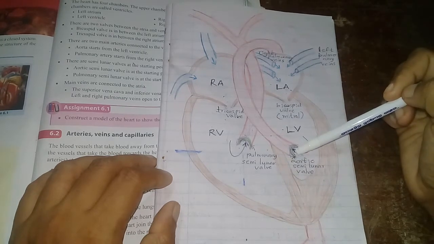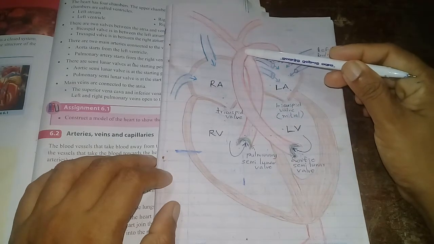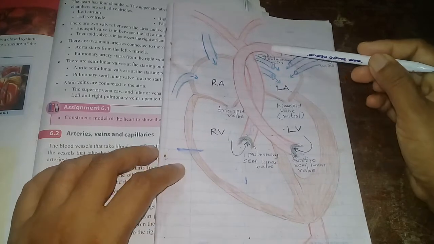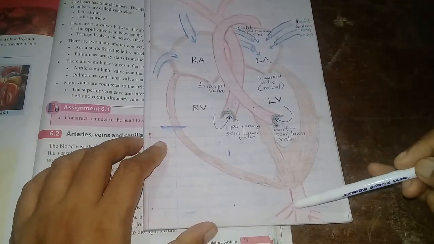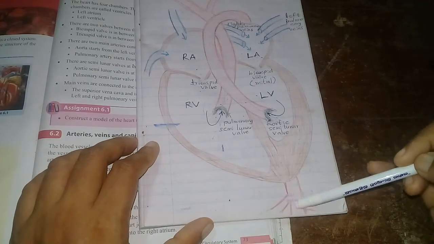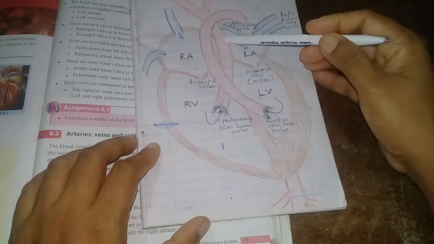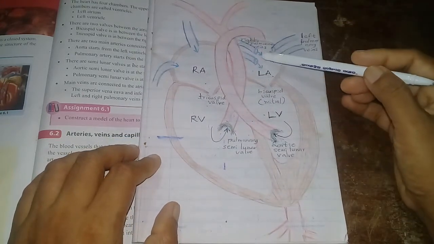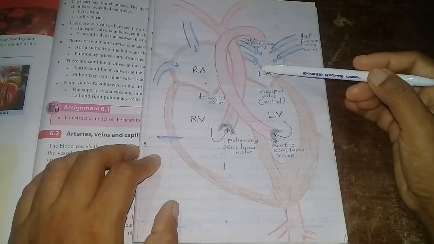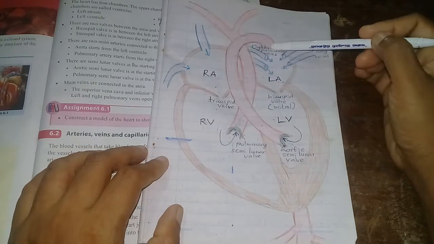Starting from the left ventricle, it goes upward, making a large C bend, and again from the back side of the heart it goes downwards like this. When it is traveling in this way, it is branching and giving blood to various organs of the human body. That is the aorta.